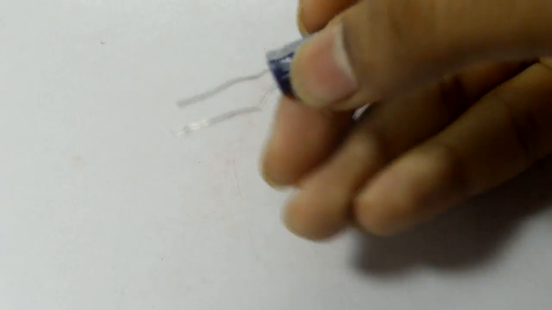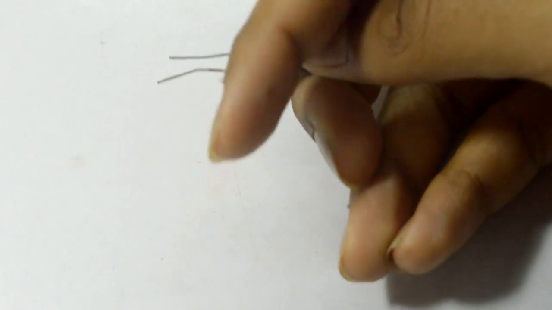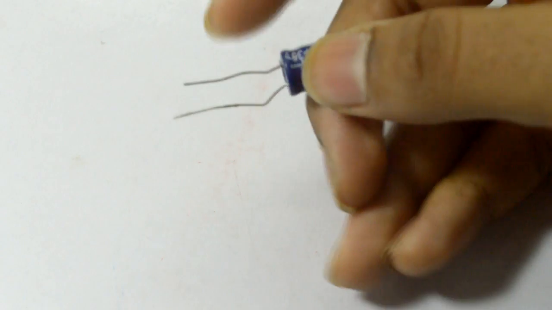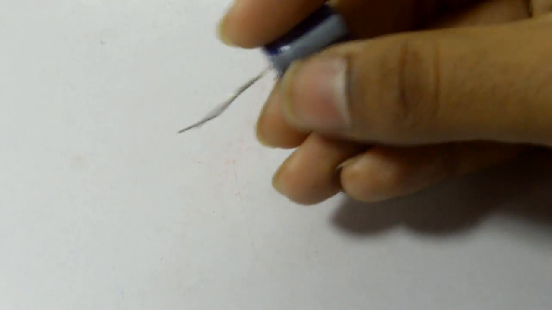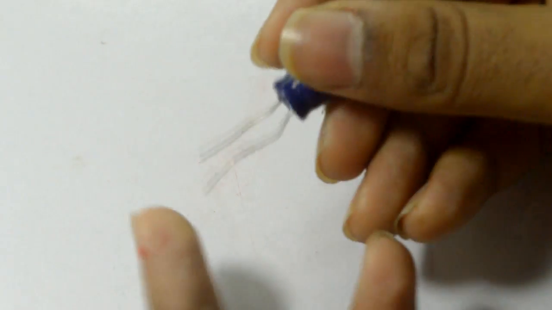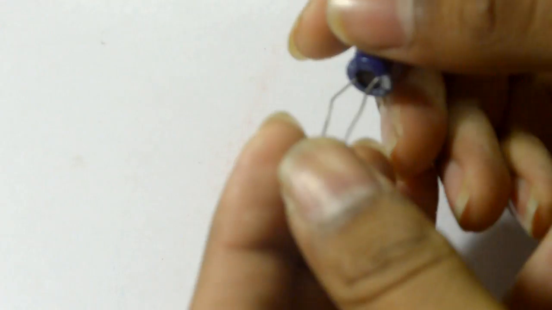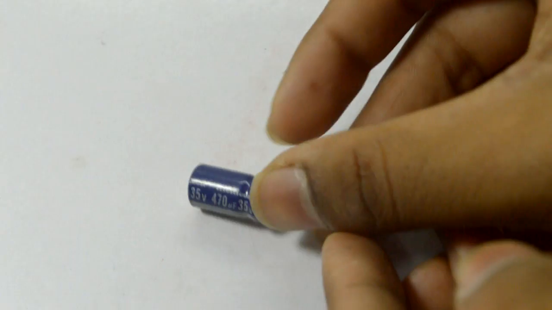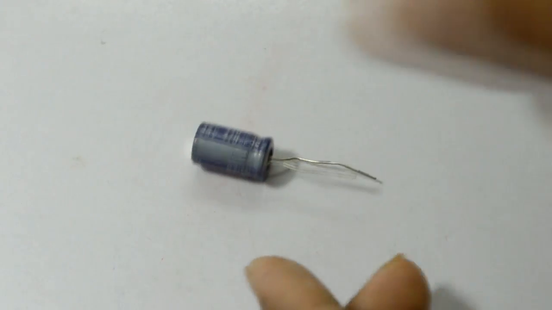And as you can see, one of the legs is smaller and the other one is longer. So it has a polarity. The smaller leg over here has a negative sign. So this is the negative terminal, or the cathode you can say, and the longer one shall be connected to the positive terminal in your circuit. So there are different types of capacitors available to us. This is an electrolytic capacitor.